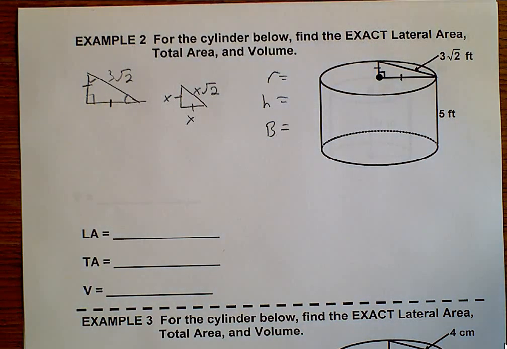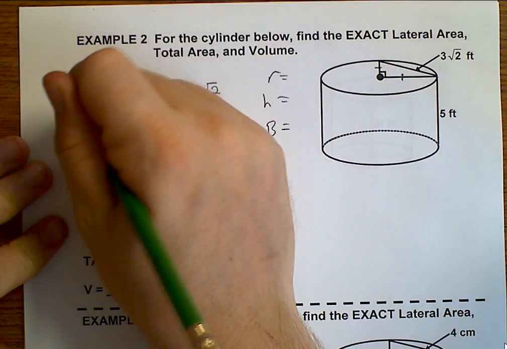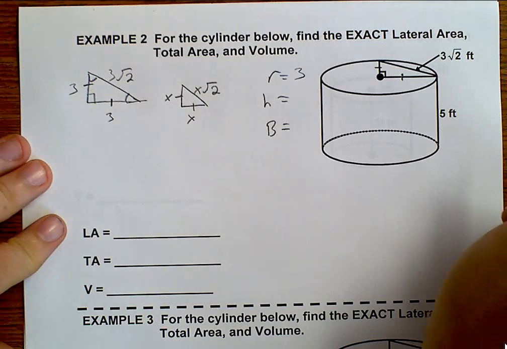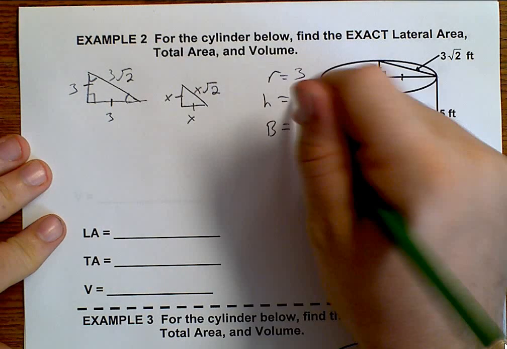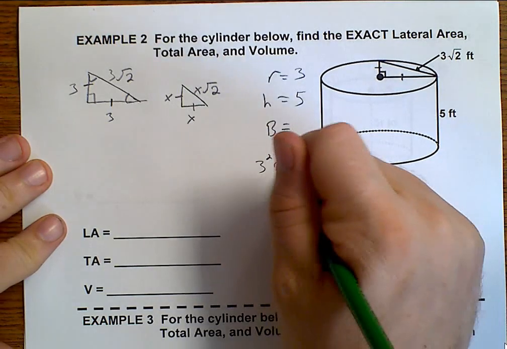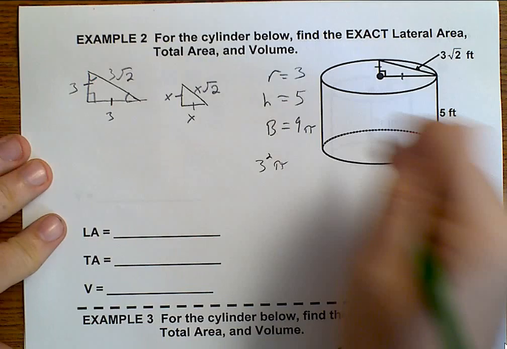So if the hypotenuse is 3 square root of 2, that means that these must be 3. So my radius is 3. My height is easy enough. It's 5, and the area of my base would be 3 squared times pi, which is 9 pi.